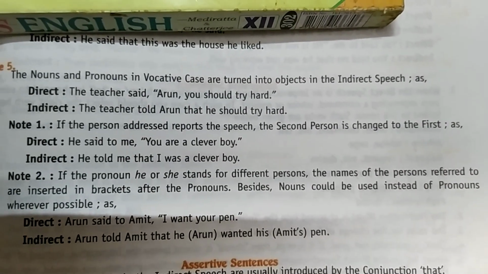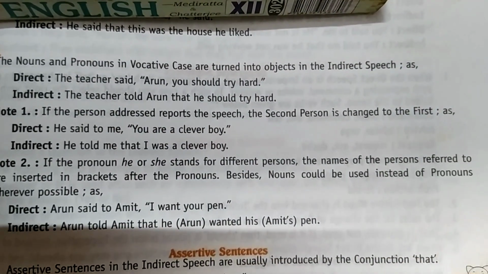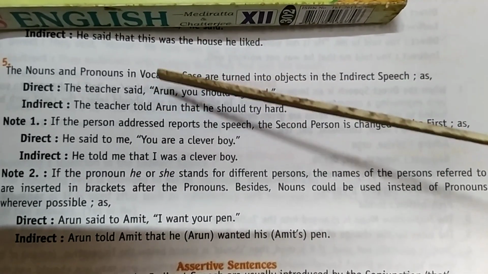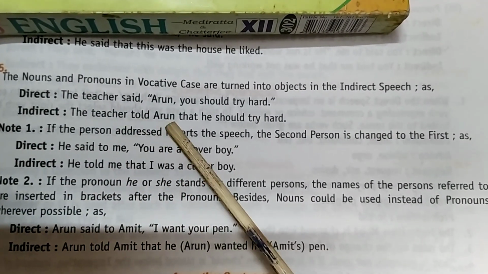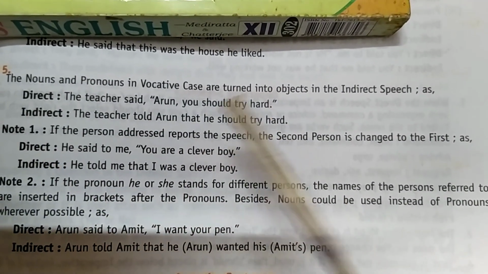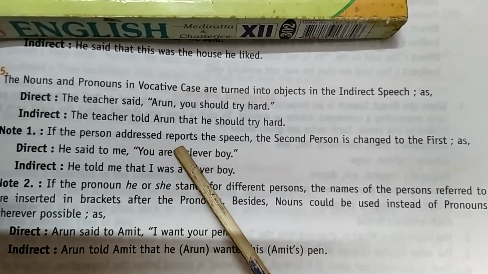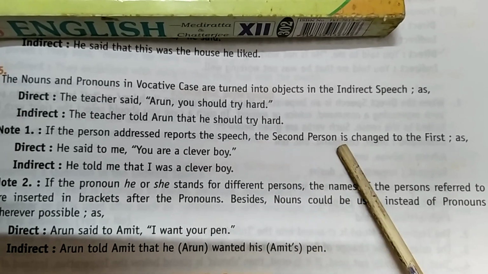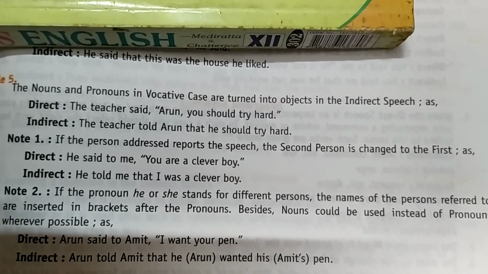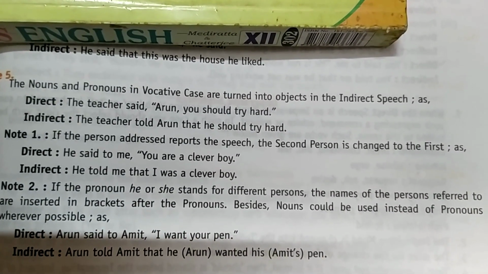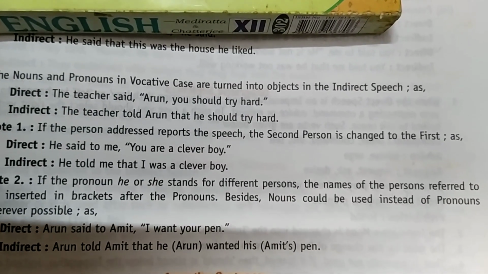Okay, so let's move ahead here. If in direct speech it is written, the teacher said, Arun, you should try hard. So in indirect, the teacher told Arun that he should try hard. What is important to note here? If the person addressed reports the speech, the second person is changed to the first. How? Let us see. He said to me, you are a clever boy. In indirect speech, he told me that I was a clever boy.